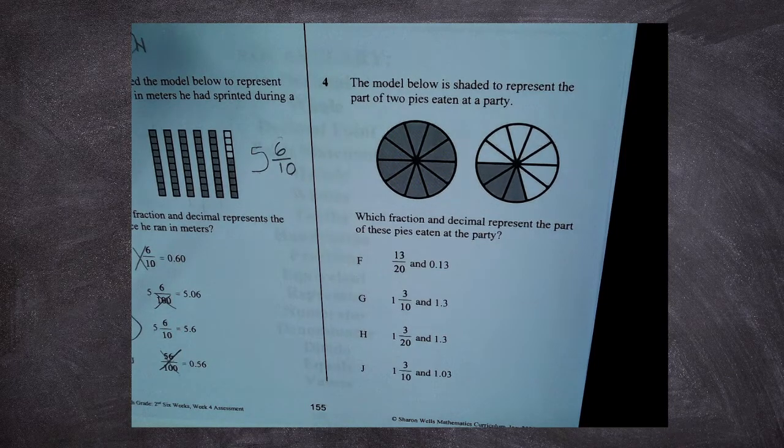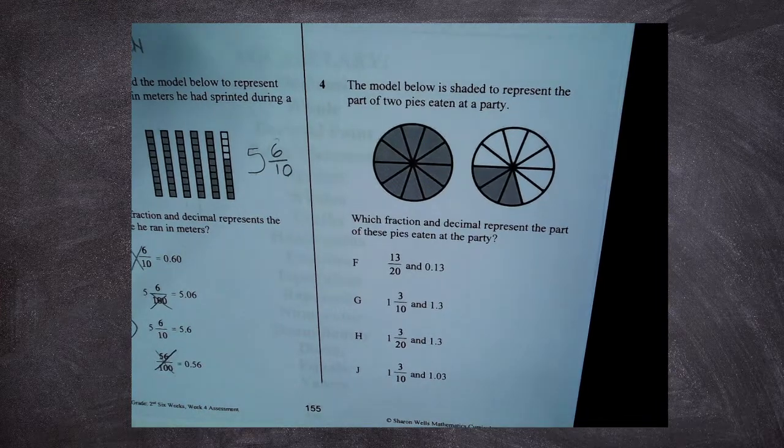Question 4. The model below is shaded to represent the part of 2 pies eaten at a party.